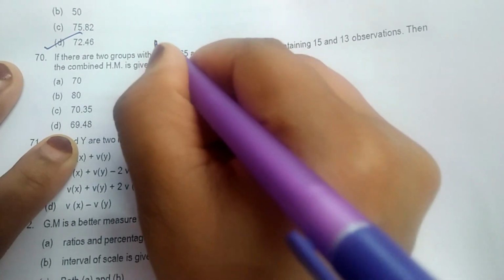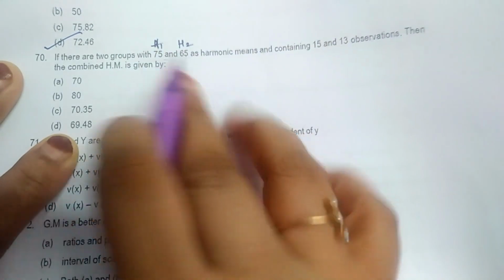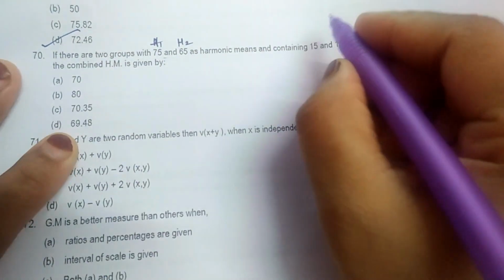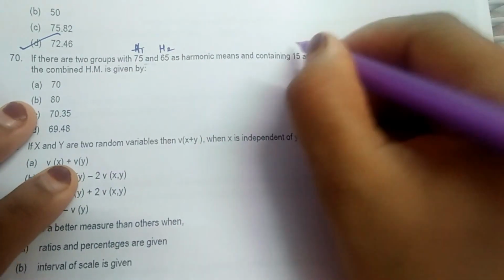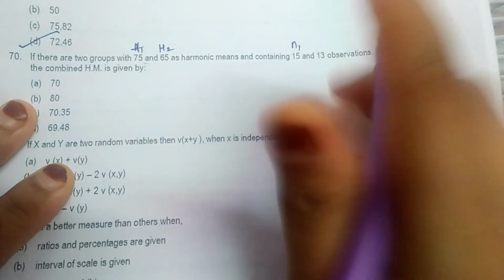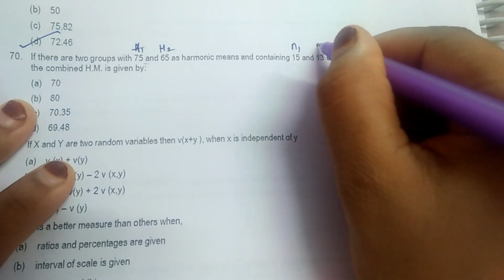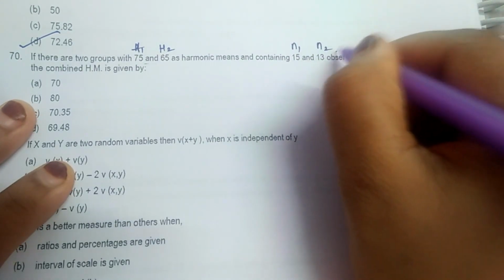This is H1 and this is H2. Next are the observations, n. Number of observations: one series has 15 observations, that is n1, and another has 13, that is n2.